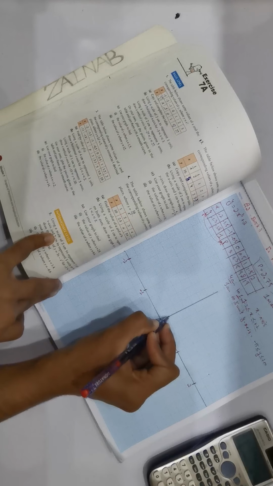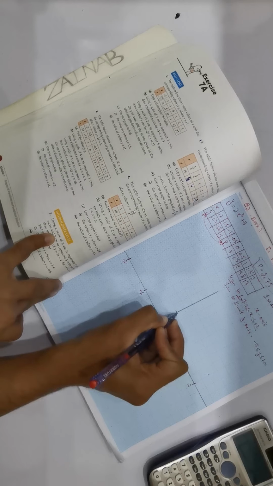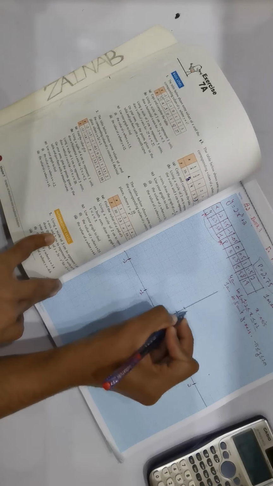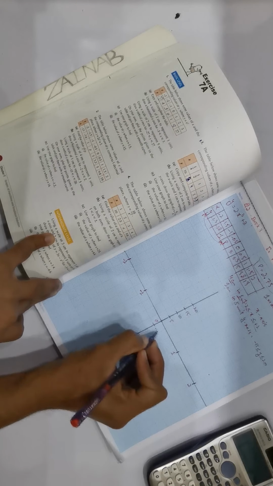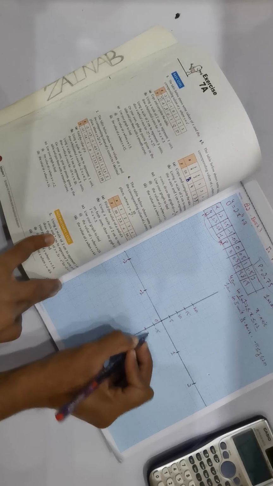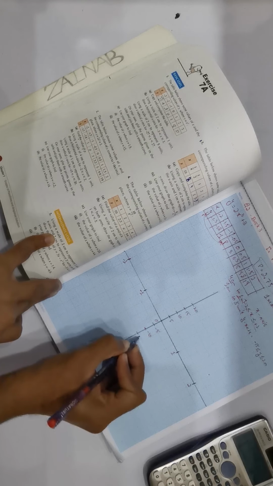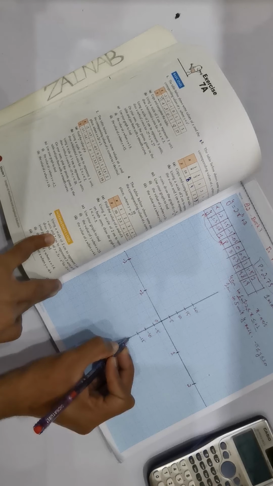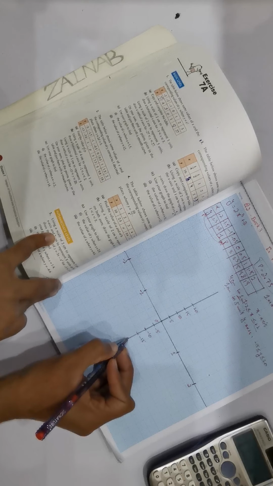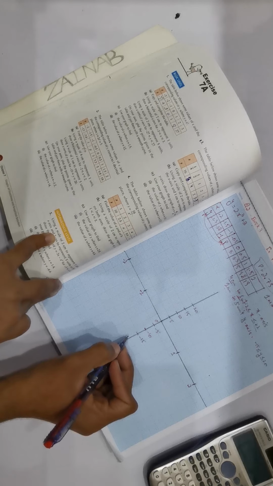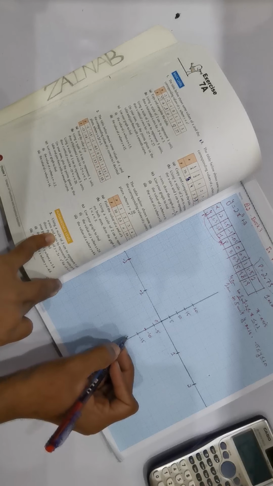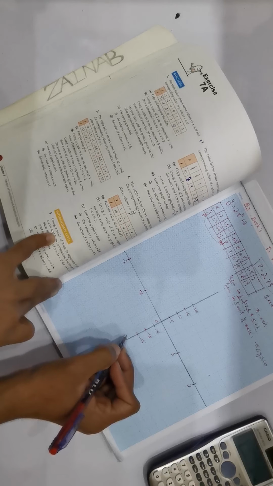After every 1 centimeter, I am going to write 5, then 10, 15, and 20, and then minus 5, minus 10, minus 15. Do I need to mention minus 20? The answer is no, because if I mention it, it won't give me any extra marks, or in other terms, I may lose 1 mark.